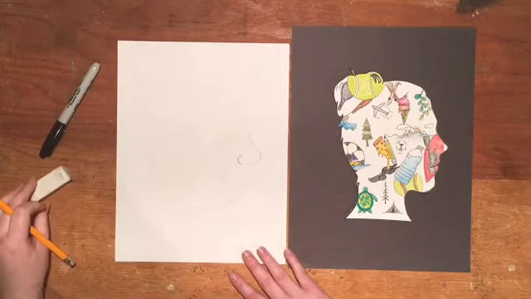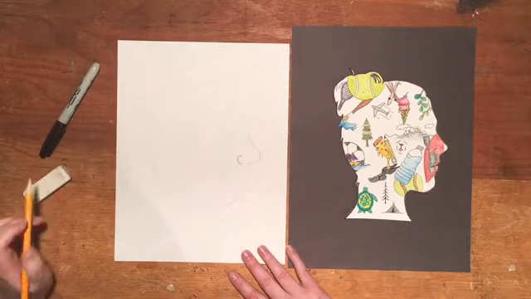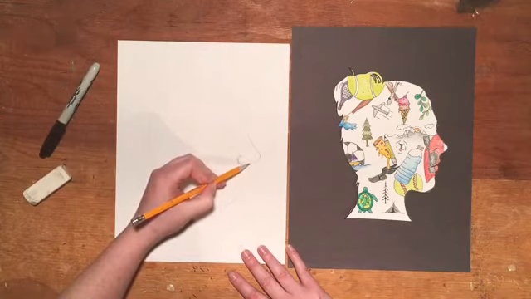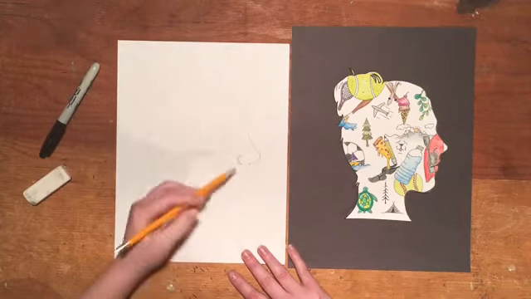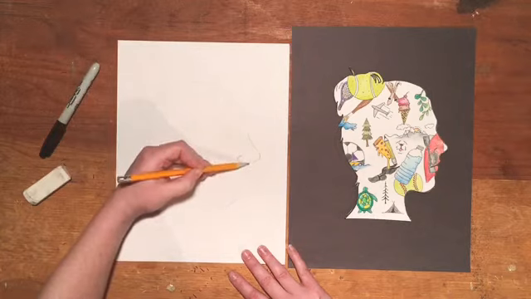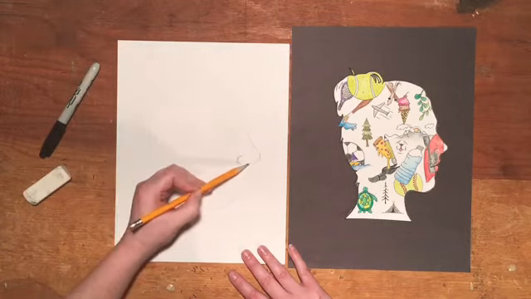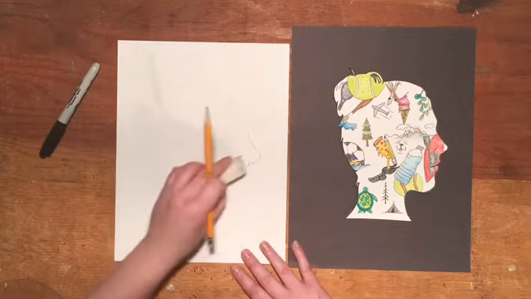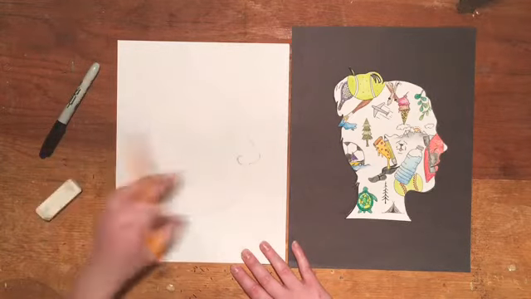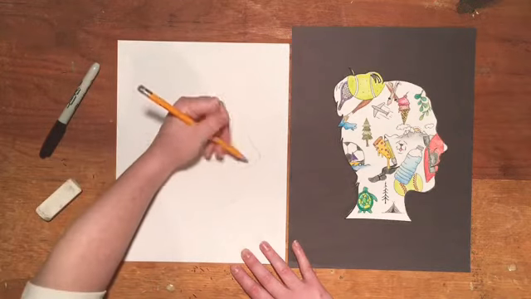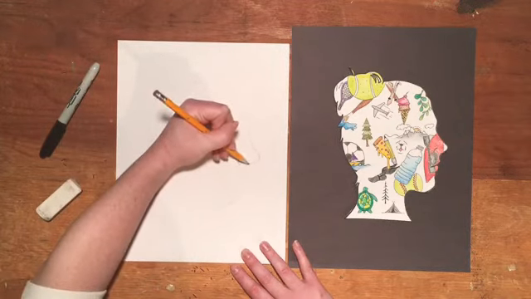So once we have our nose, the next step we are going to do is our mouth. Starting at where our nose, our triangle, connects to our oval, this section right here, we are going to curve. We're going to erase and then curve in. So I erase that little corner, and I'm going to curve my line.